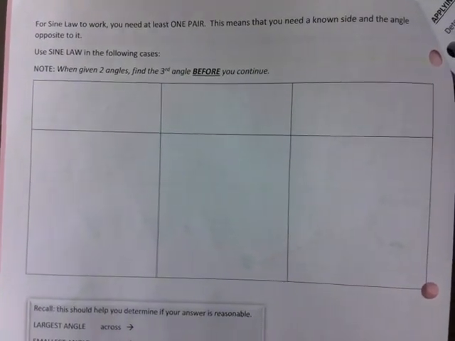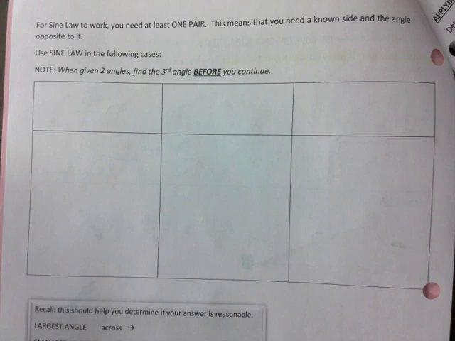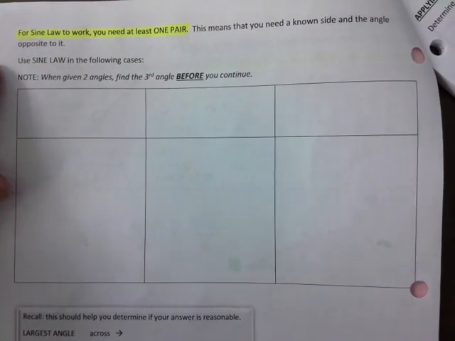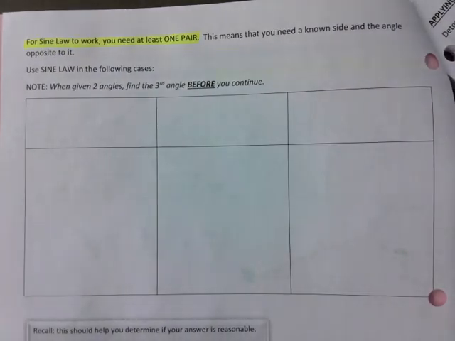Here we go. For sine law to work, this is on page 3. For sine law to work, you need at least one pair. This means that you need a known side and angle opposite to it. Sine law works in the following cases. I would not necessarily have this on my study sheet because I'll narrow it down later on.